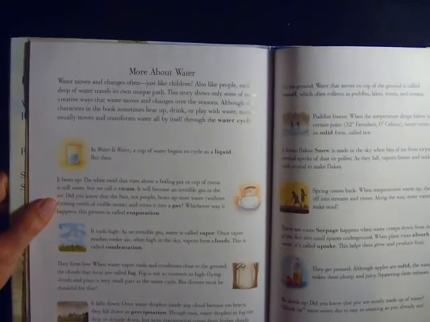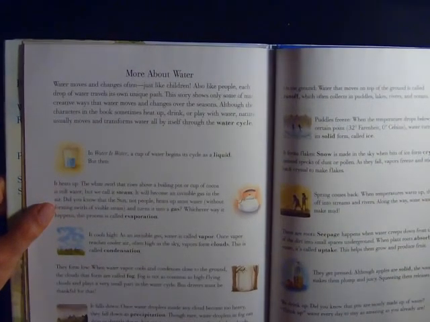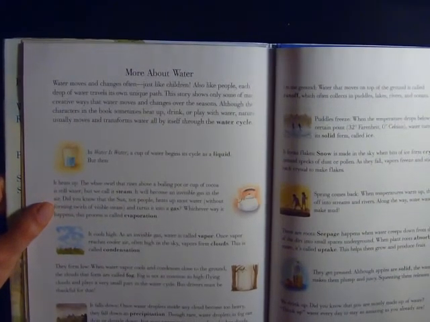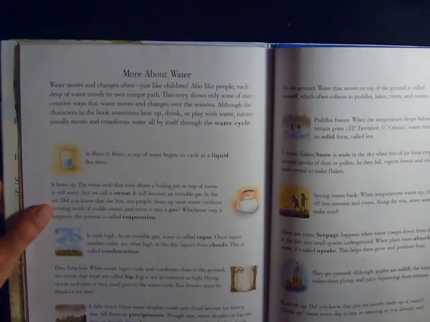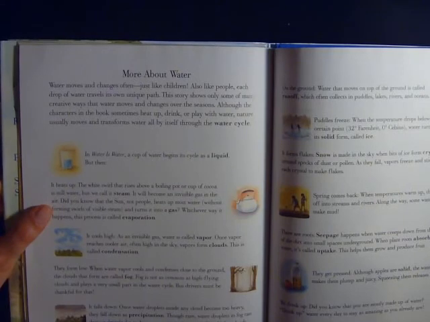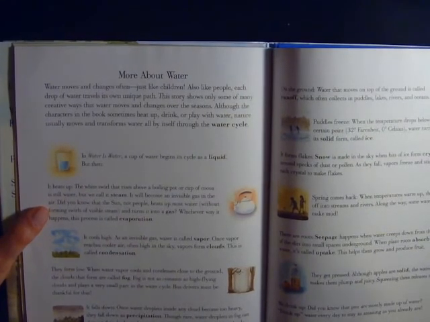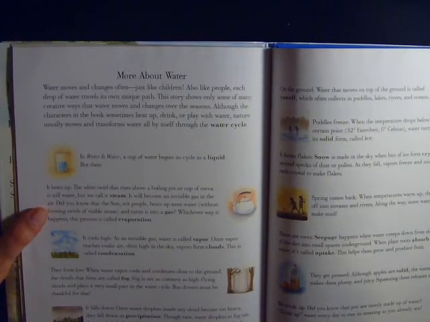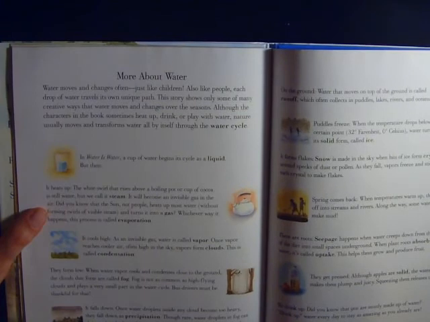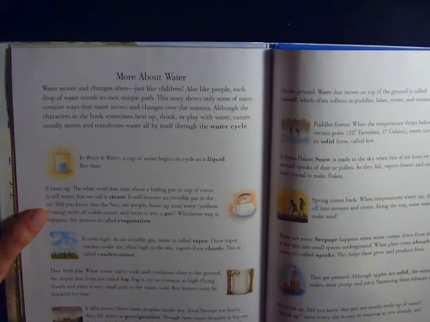More about water. Water moves and changes often, just like children. Also like people, each drop of water travels its own unique path. This story shows only some of many creative ways that water moves and changes over the seasons. Although the characters in this book sometimes heat up, drink, or play with water, nature usually moves and transforms water all by itself through the water cycle.